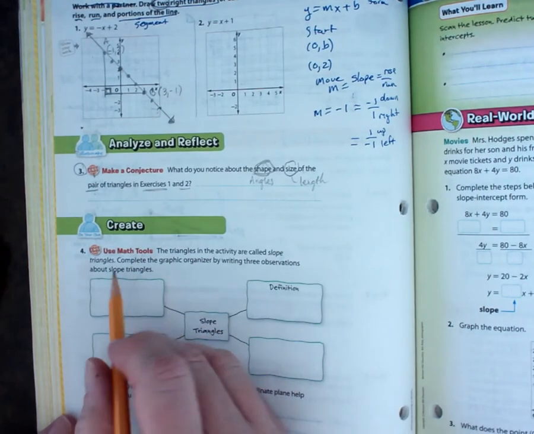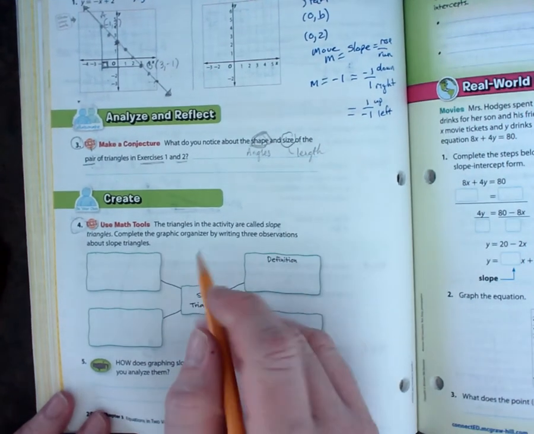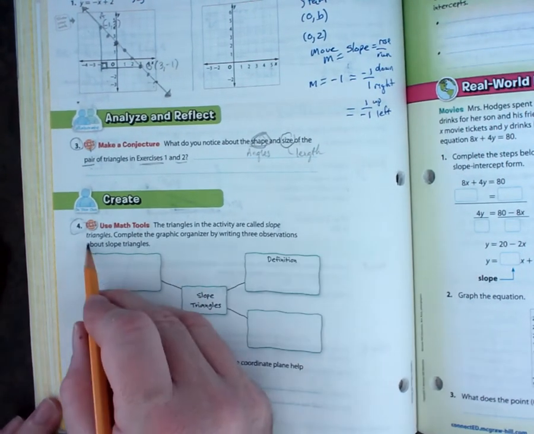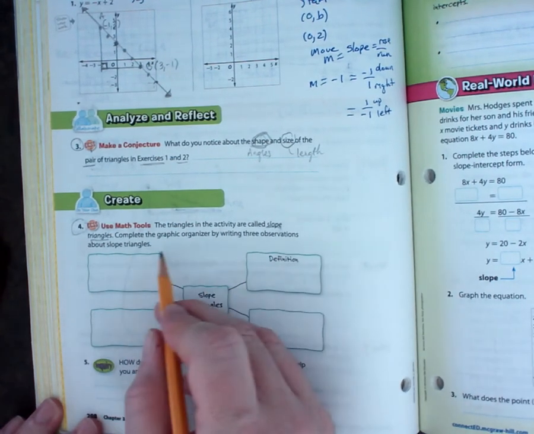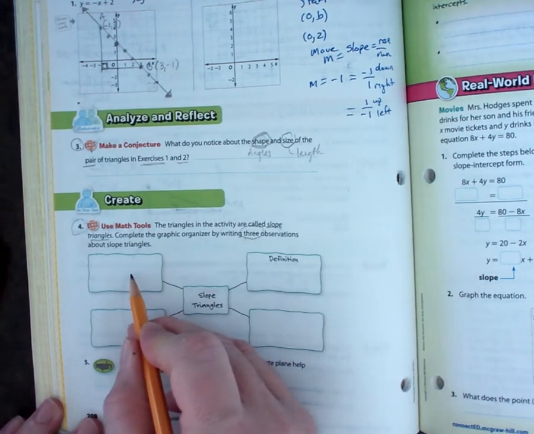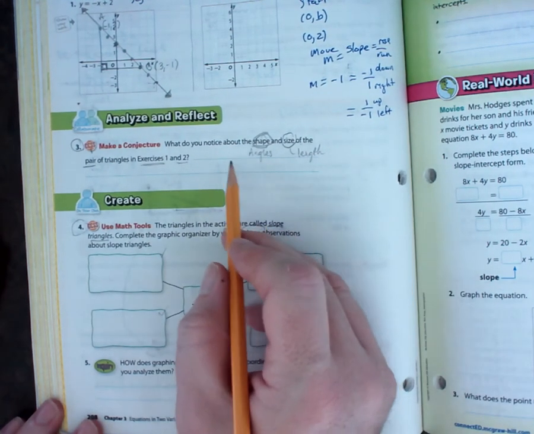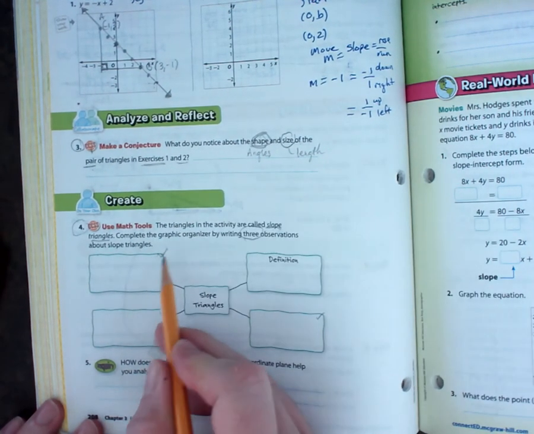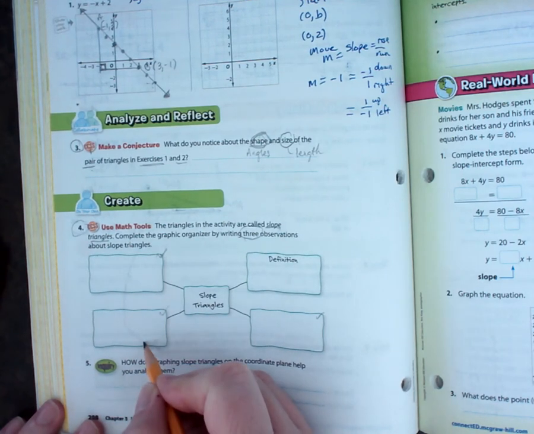And now we go to 4. Use math tools. The triangles in this activity are called slope triangles. Complete the graphic organizer by writing the 3 observations. So 3 observations here. 1, 2, 3. You just described the angles of the slope triangle. So maybe talk about angles here. You could talk about similarity.